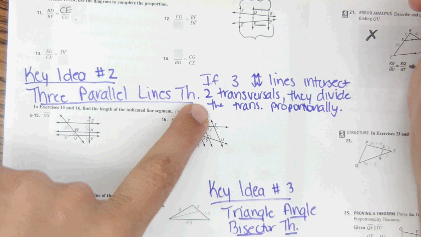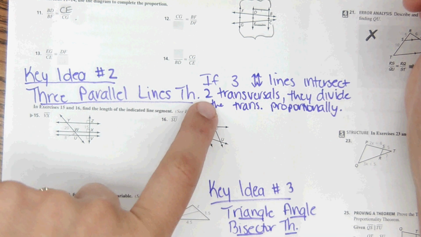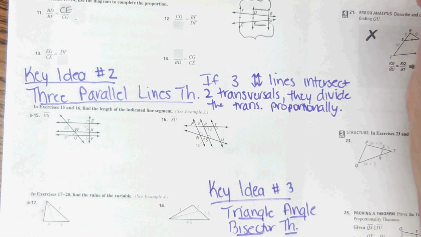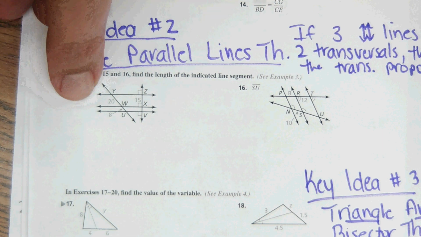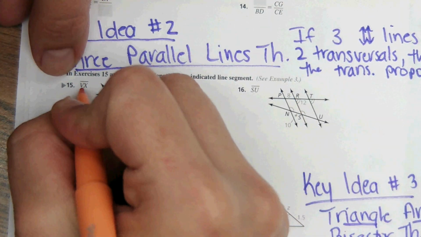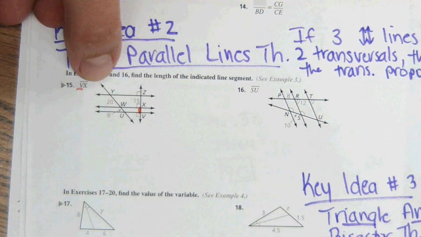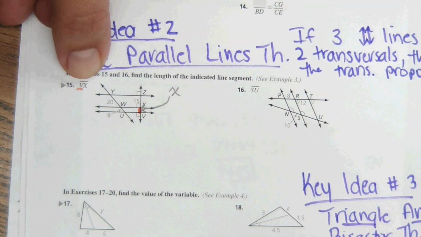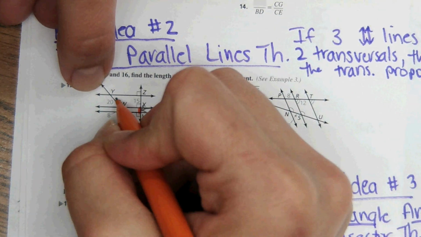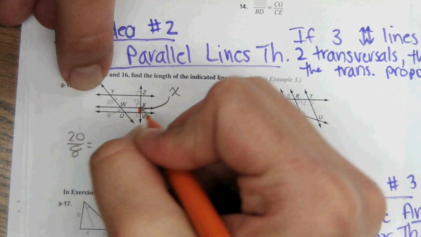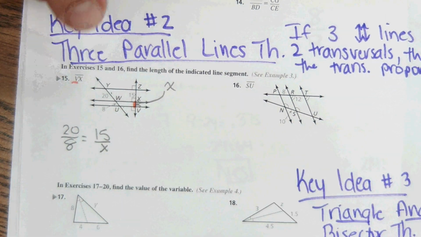Okay. Then here, key idea number 2 says three parallel lines theorem. If three parallel lines intersect two transversals, they divide the transversal proportionally. So for 15, it's asking for the length of BX, which is a smaller segment here. BX is right here. So this is going to be our x that we're solving for.